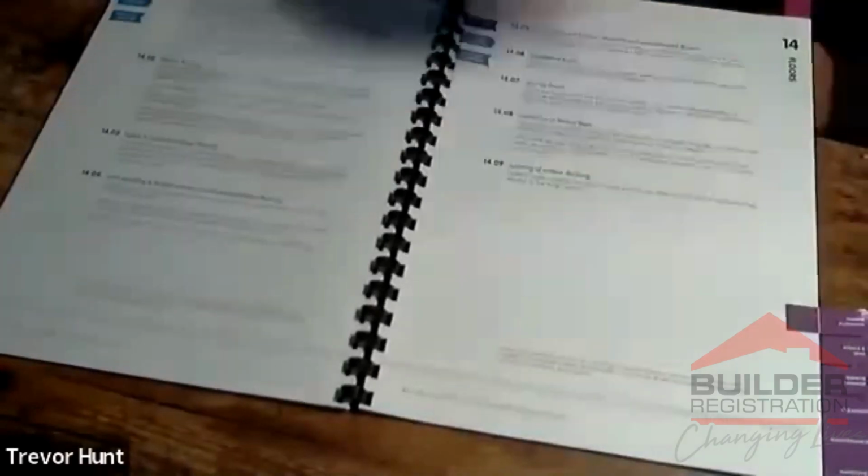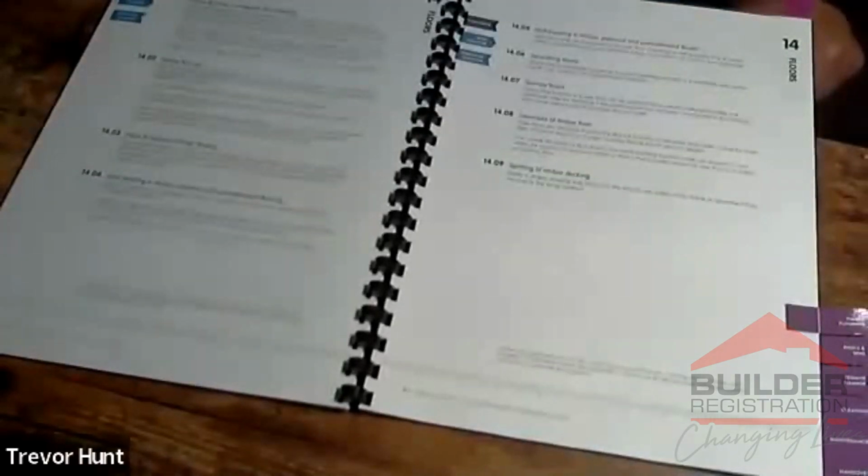After page 63, we move to 61 for 1 tab, timber flooring. Page 61, timber flooring is the tab. So timber flooring is there on our page 61.